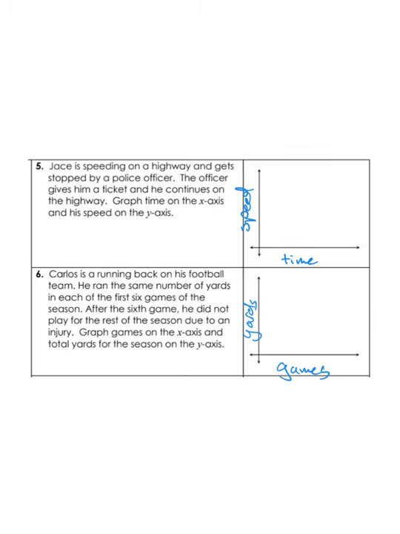Okay, 5, looks like we're going to start way up here, really speeding. We're going to have to slow down to a stop. The cop's going to end up getting us for a little bit of time, and then we're going to increase back up to the speed limit for the rest of the ride.